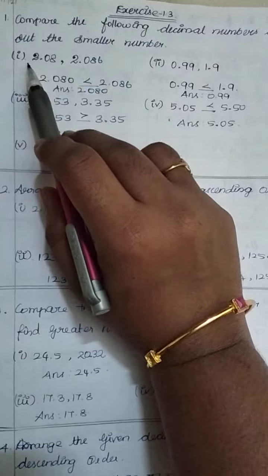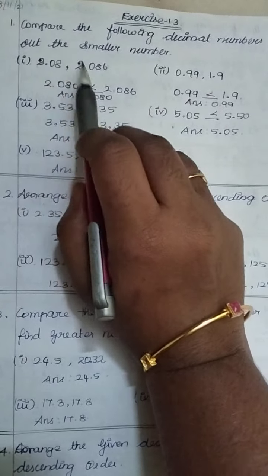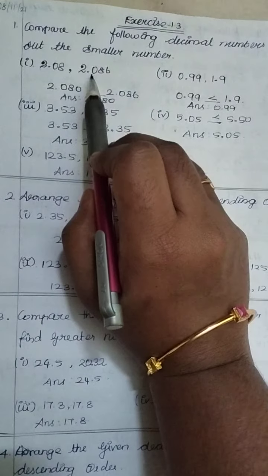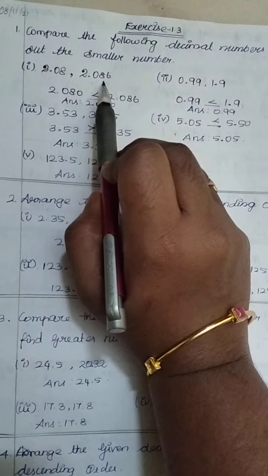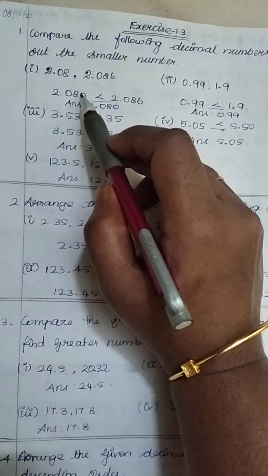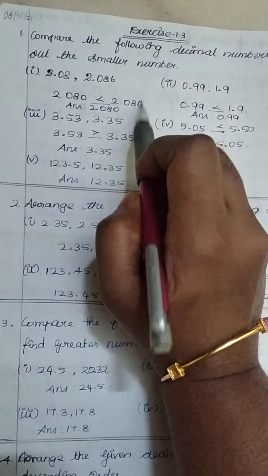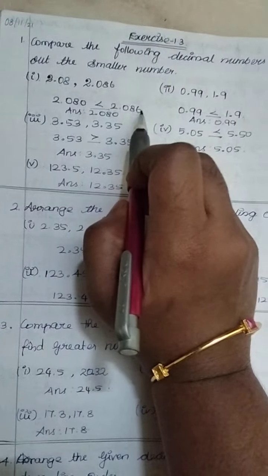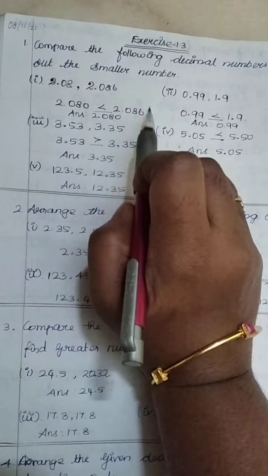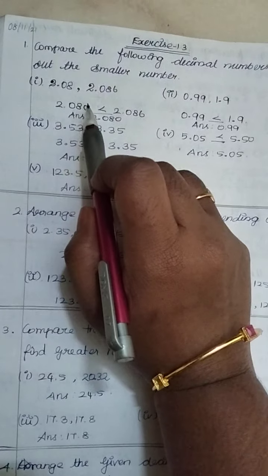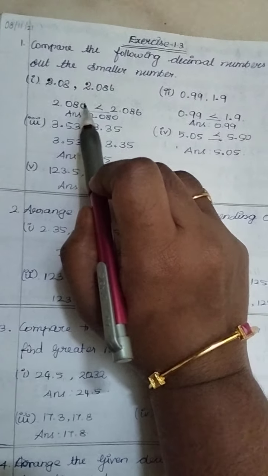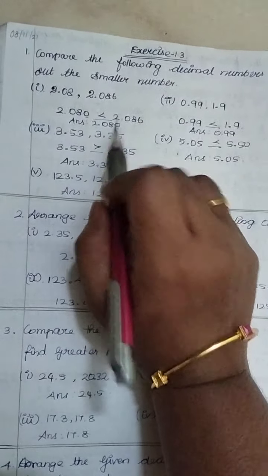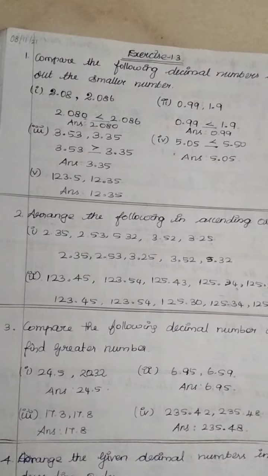First of all, we have to consider the whole part, it is the same number. Then after that, the 10th place is also the same number. The 100th place is also the same number. After that we have to add 0. So compare those, the 100th place we should compare. So while comparing these two, the 1000th place, we have to compare that. See, listen, it is the smaller number, so we have to write that 2.080 is the smaller number.